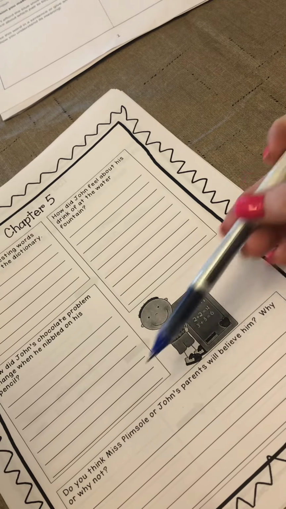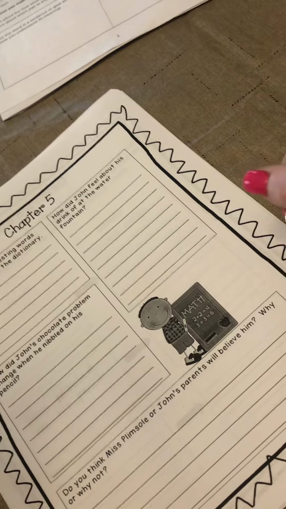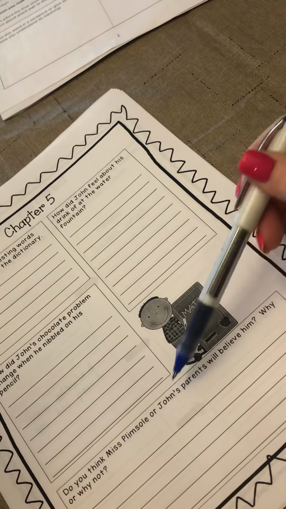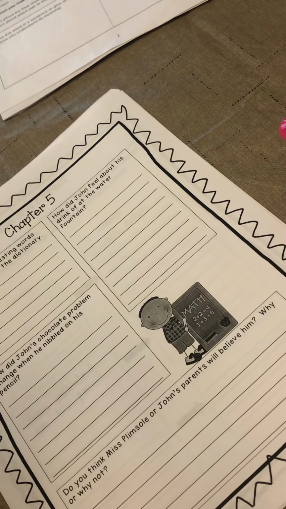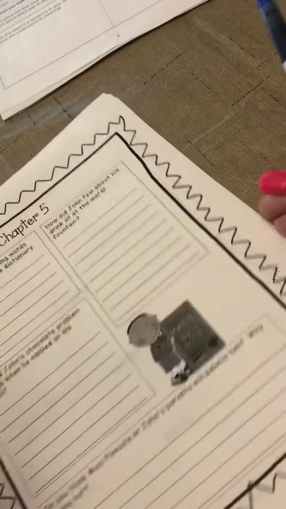An example would be, I believe that Mrs. Pimsel will not believe John because, okay, or I believe John's parents will believe him because. So this is kind of like a prediction here that you're going to be doing. And then cause and effect when you get done with chapter 5.